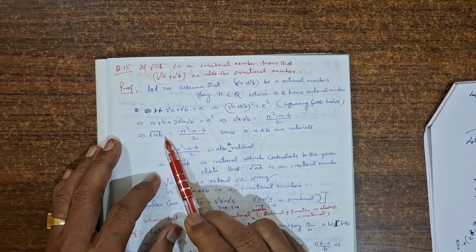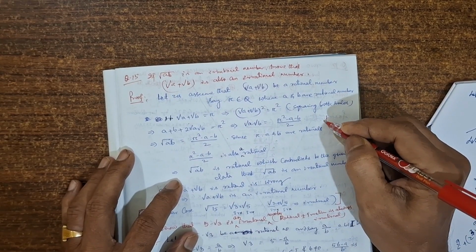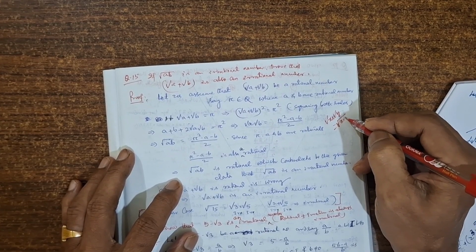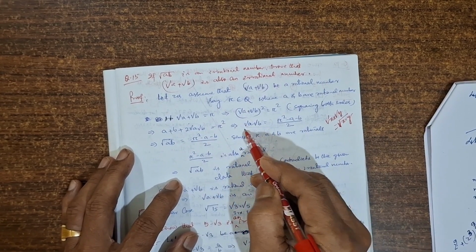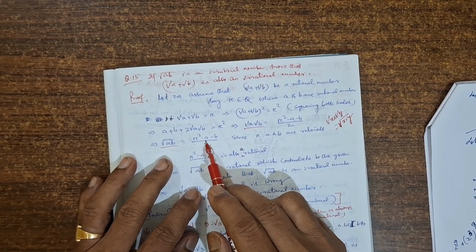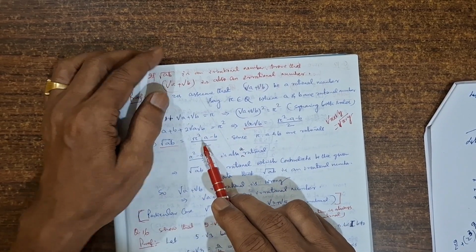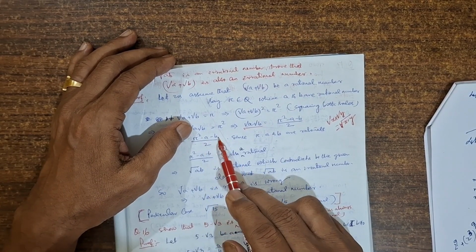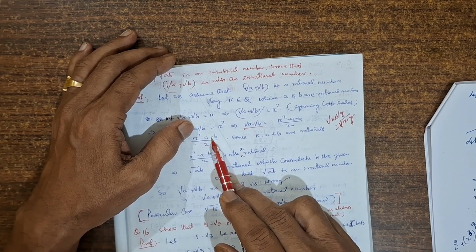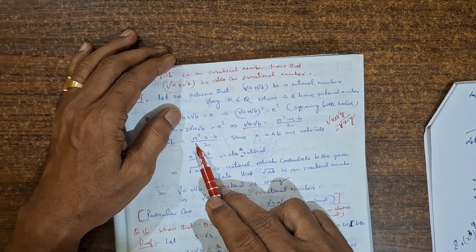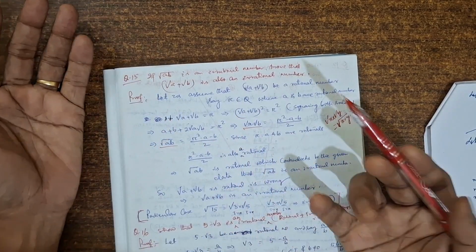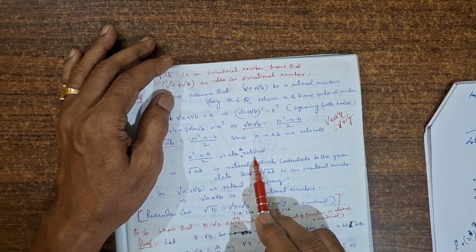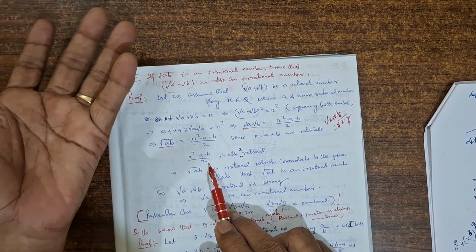This implies root A, root B, root x into root y, you can take whole root over x into y, in this way it is written, is equal to R square minus A minus B divided by 2. Here you can again see R is a rational number, R square is also a rational number, A and B both are rational numbers, so minus A minus B are rational numbers. Total rational minus rational, plus minus into division, everything is always a rational number. Division by 2 is also a rational number, here 2 is not equal to 0, it is already there.